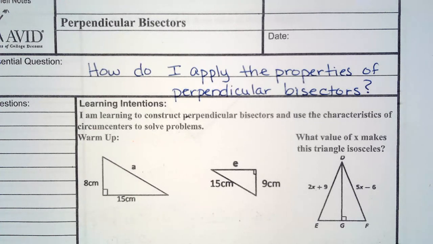So, you've got 3 warm-up questions. The first 2 deal with the Pythagorean theorem. If you don't remember, that's a squared plus b squared equals c squared on a right triangle. The second is about an isosceles triangle. You have to know what the word isosceles means. What does it mean? 2 equal sides. 2 sides that are the same length. So, pause the video now and see if you can do the warm-up questions on your own.